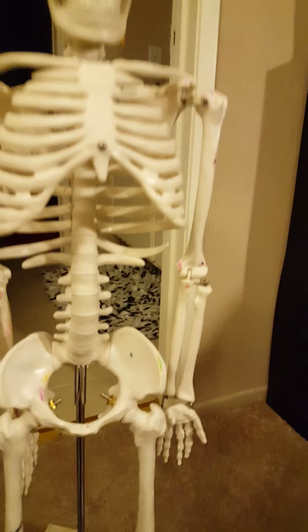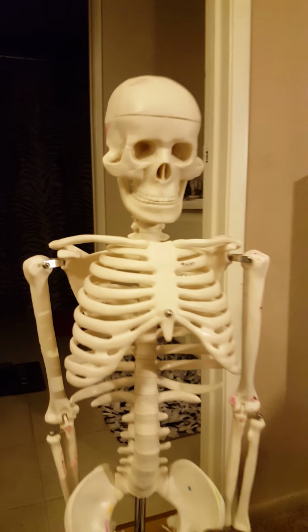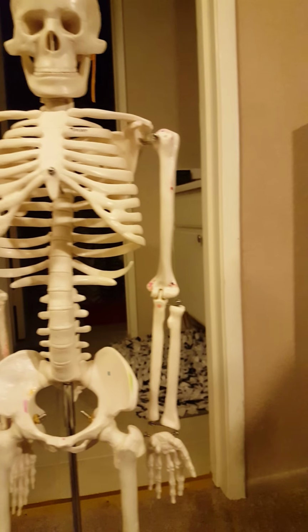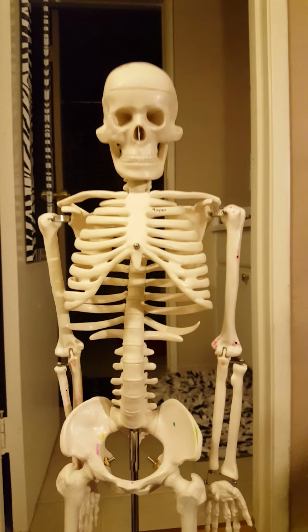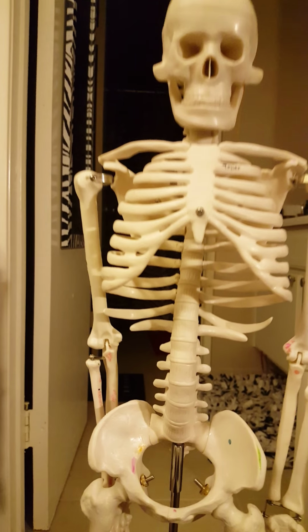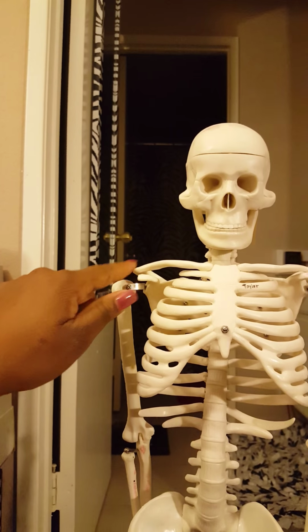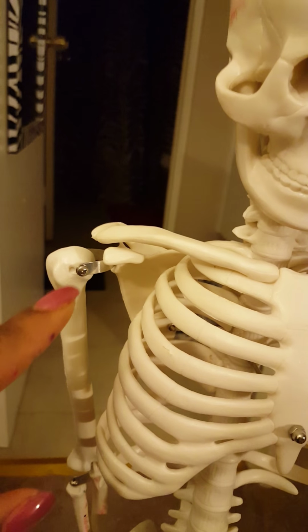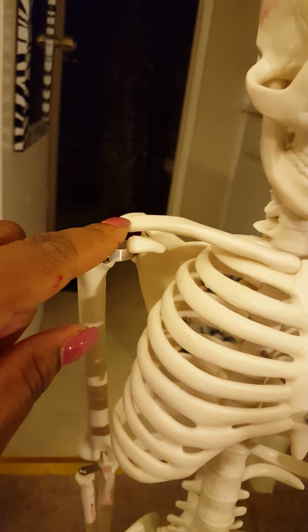Okay, this is the video for the appendicular skeleton. The first thing we need to identify will be the clavicle, the acromial end, and the sternum end. This is the clavicle. This is the acromial end, and this is the sternum end.